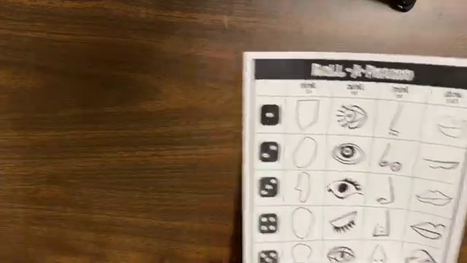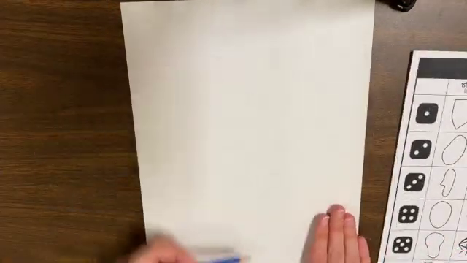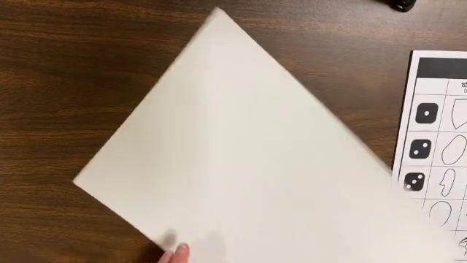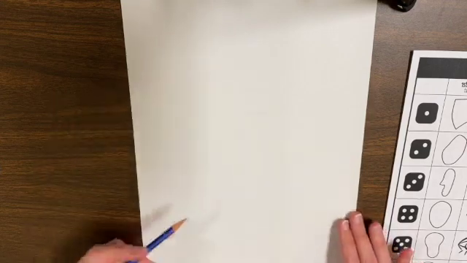So on my blank piece of paper, I'm gonna get a pencil. I'm gonna make sure that I'm holding my paper vertically. That means up and down. So don't hold it side to side. Make sure your paper is going vertically, which means up and down like this.